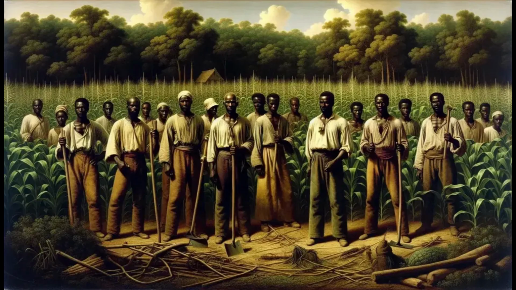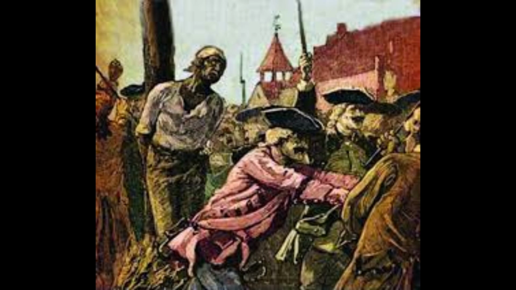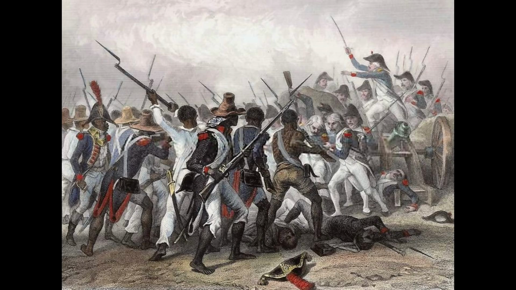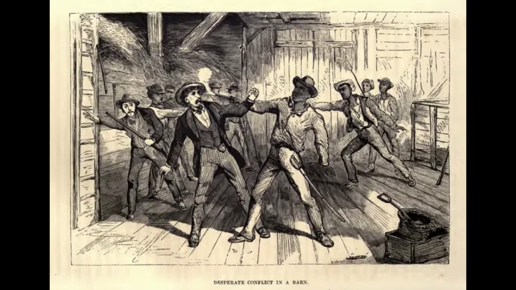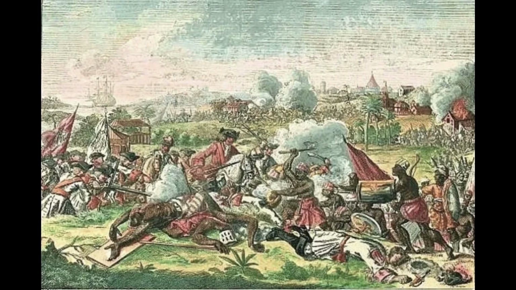On September 9, 1739, a group of about 20 enslaved men, led by an African named Jemmy, gathered near the Stono River, about 20 miles from Charleston. Armed with stolen weapons from a local store, they began marching south toward Florida, attacking plantations along the way. They killed about 25 colonists and recruited more enslaved people to join them, increasing their numbers to around 60 rebels.